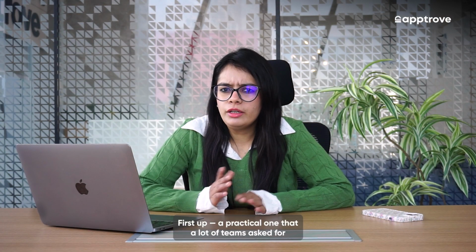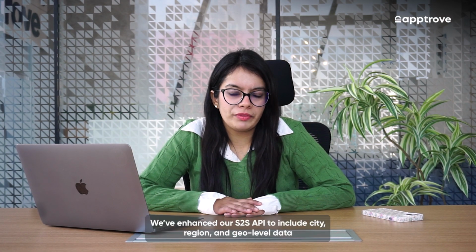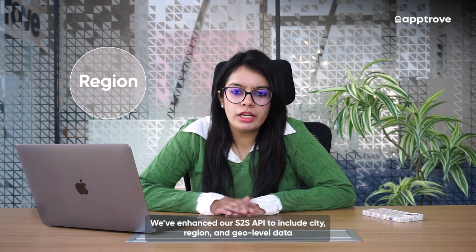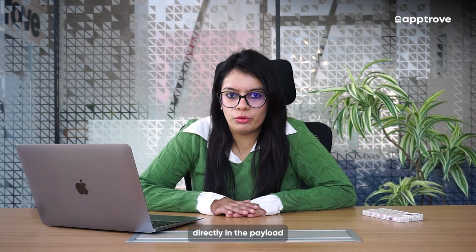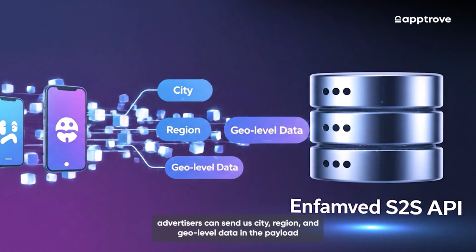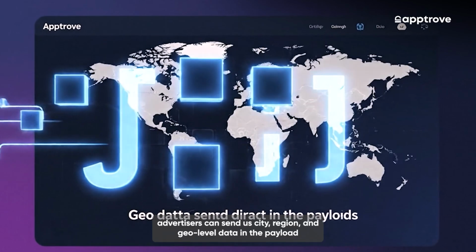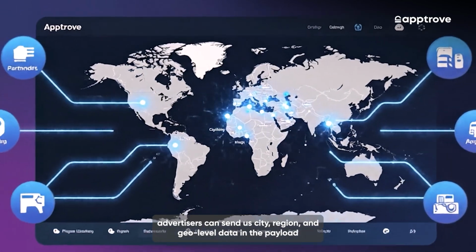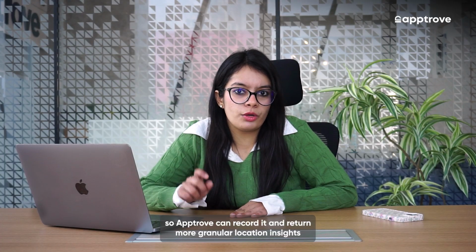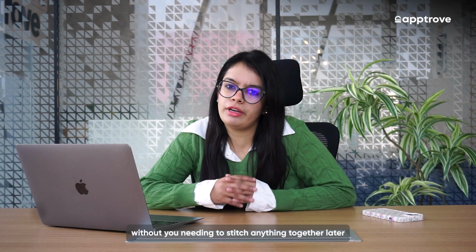First up, a practical one that a lot of teams have asked for. We have enhanced our S2S API to include city, region, and geo-level data directly in the payload. So now, when installs and post-install events come in, advertisers can send us city, region, and geo-level data in the payload. So Apptrove can record it and return more granular location insights without you needing to stitch anything together later.